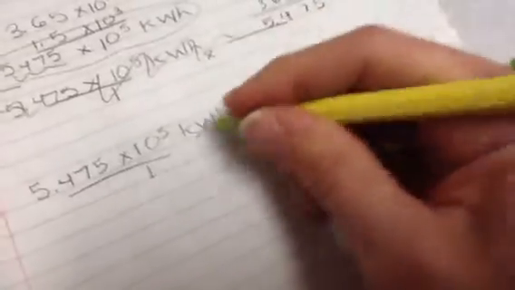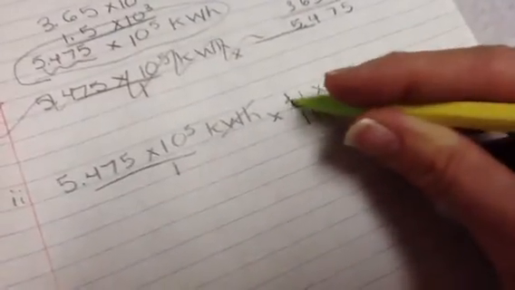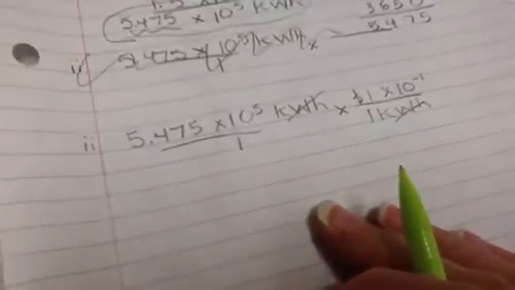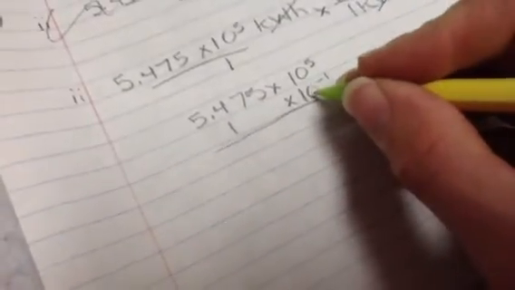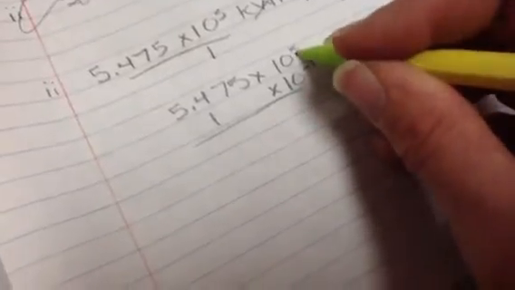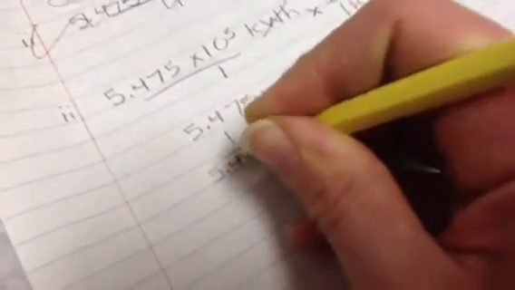I'm going to put that over 1, and then the data: 1 kilowatt hour costs 10 cents. 10 cents is 0.1, which is 1 times 10 to the negative first. That's dollars. Kilowatt hours goes away. They wanted money, so I know I'm right because I got dollars in the top right-hand corner. So now I just need to multiply: 5.475 times 10 to the 5th, and then 1 times 10 to the negative first. I'm adding exponents, 5 plus negative 1, and get 4. And then anything times 1 is itself.